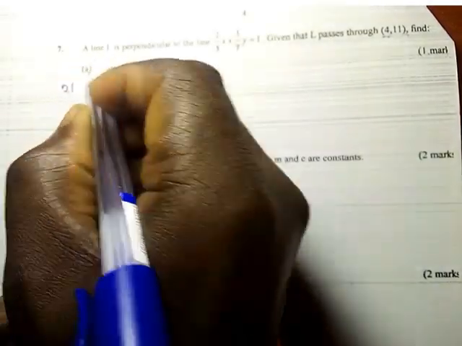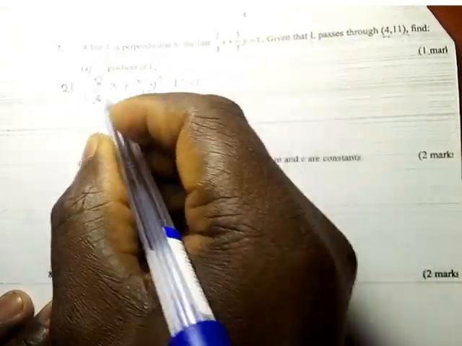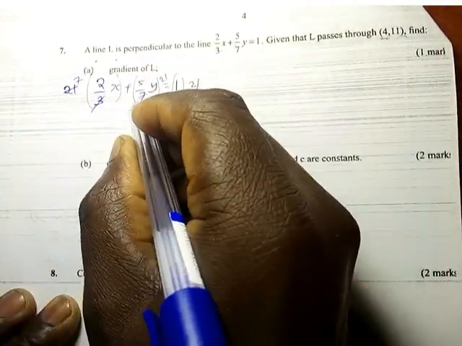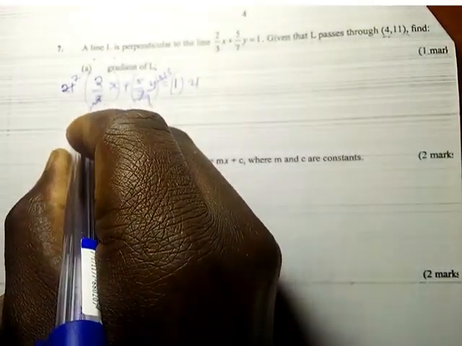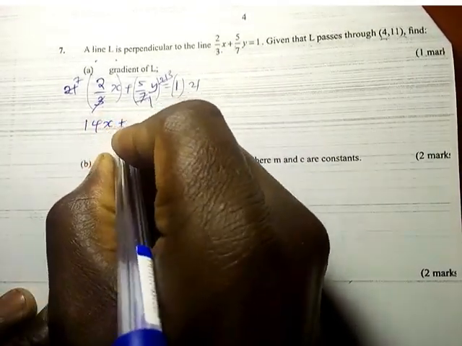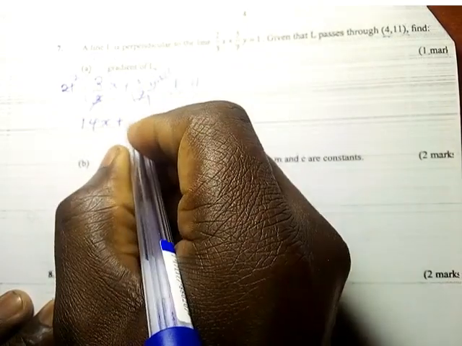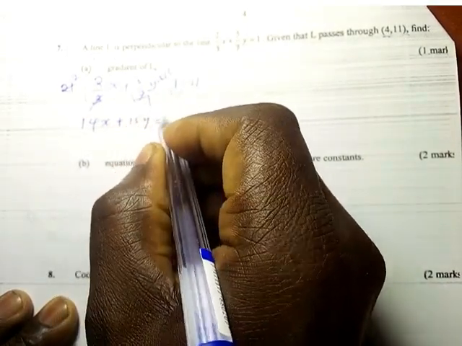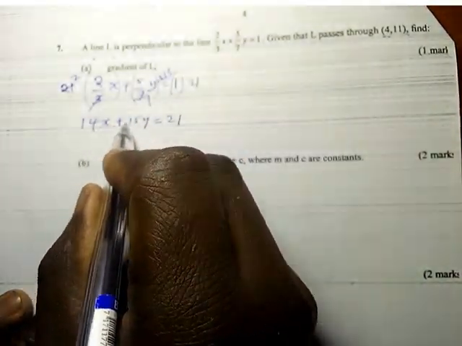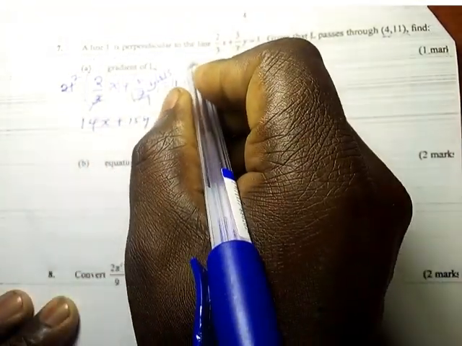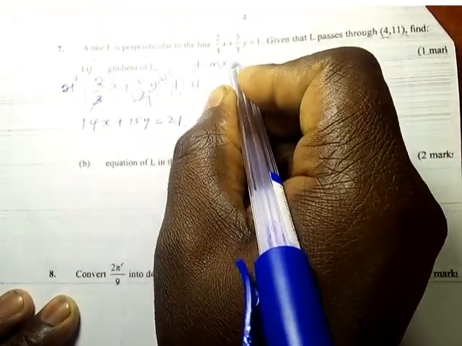So times 21, times 21, times 21. So here 7 times, here 3 times. So we will have 14x plus 15y is equal to 21. So let us write this equation in the form y equal to mx plus c ndio tupate the gradient.